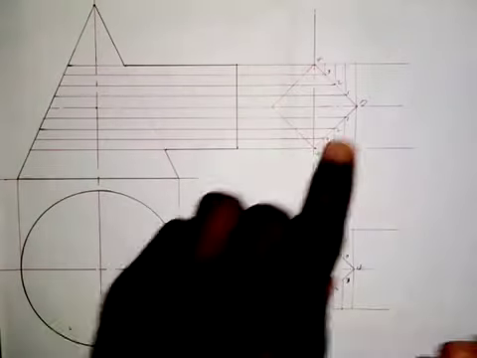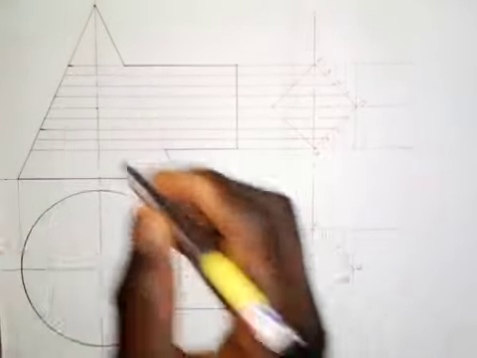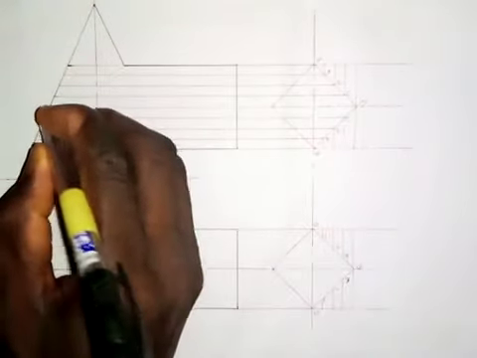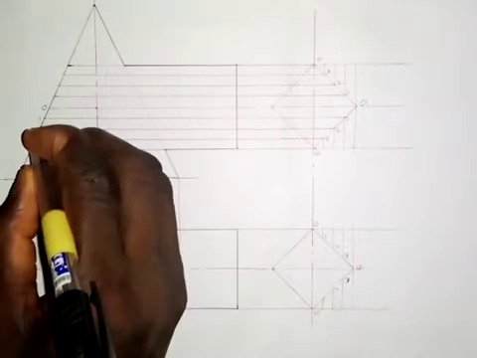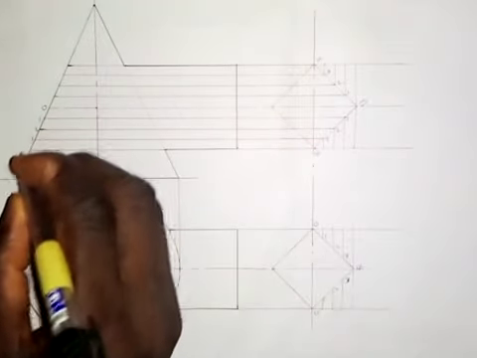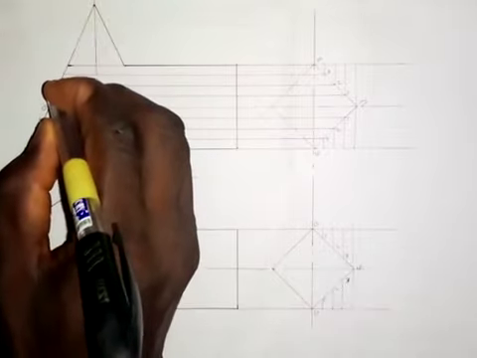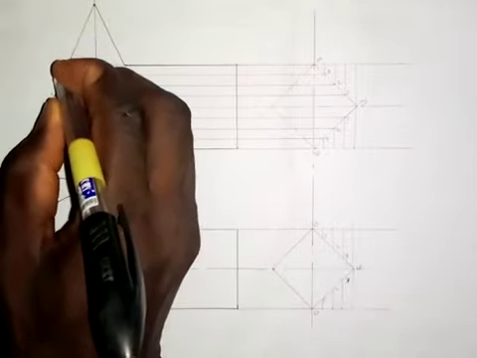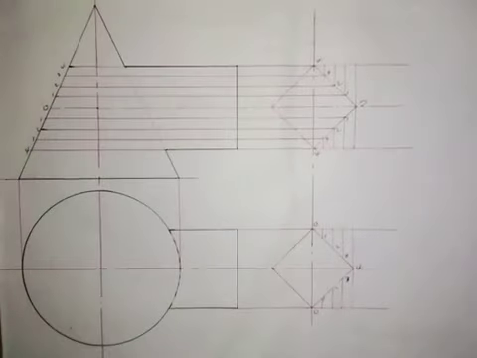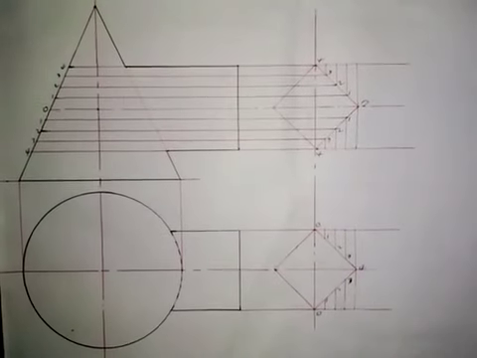So what I'm going to do now is to repeat this numbering. So this is 0, so here is 1, here is 2, here is 3, and here is 4. Then here is 1, 2, 3, 4. That is two upper parts of the object, which I believe you can see.